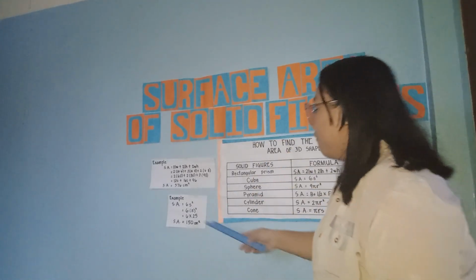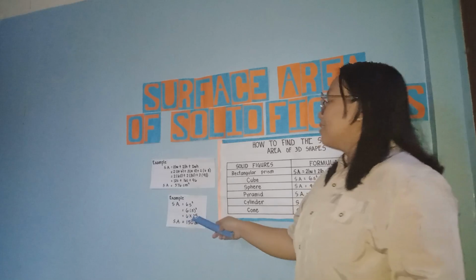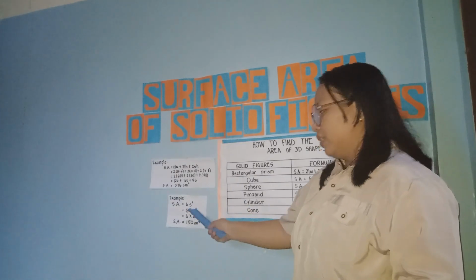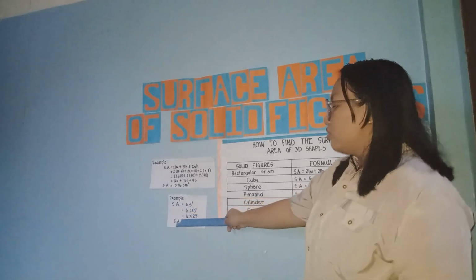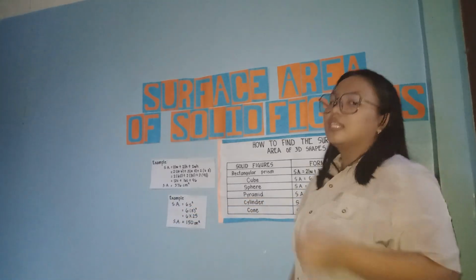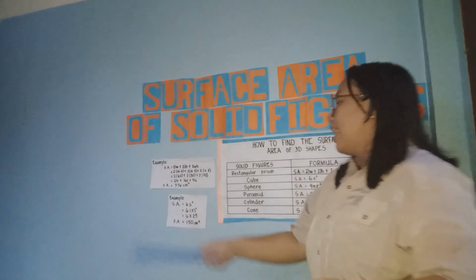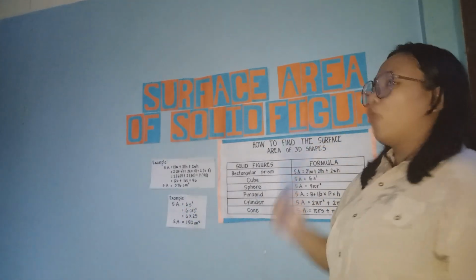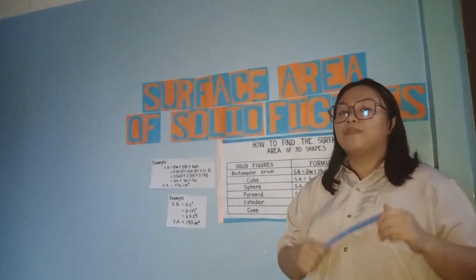Very good. 25. So, that is 6 times 25. Where did the 25 come from? Very good. Here. Now, what is the answer? 6 times 25 is 150 cm squared. Now, again, the surface area of this cube is 150 cm squared.